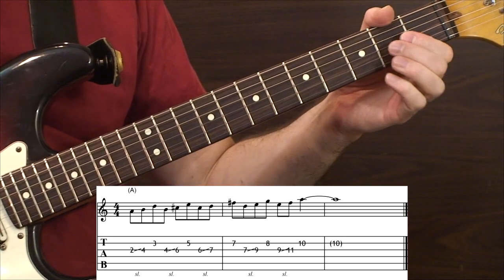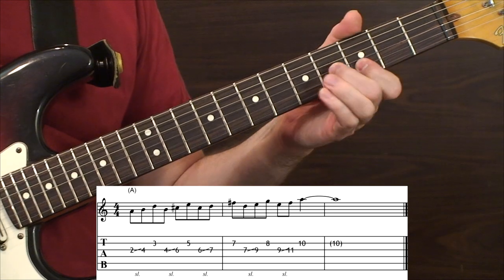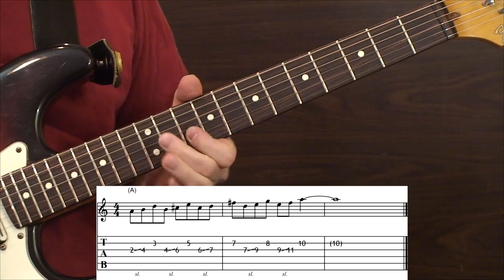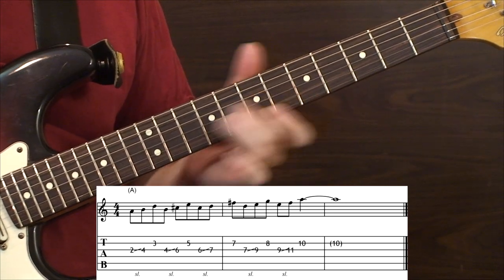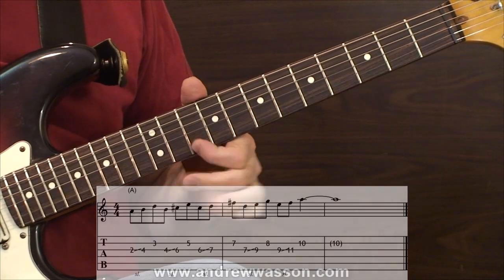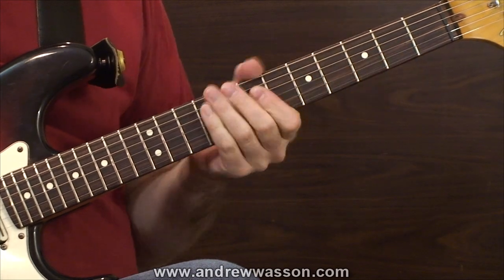That's all there is to it. I'll do it a little bit smoother. And one more time. Okay, so that was how A major sounds that time.